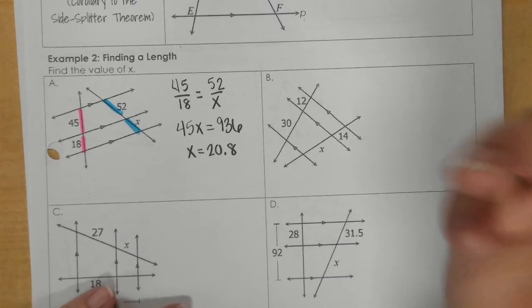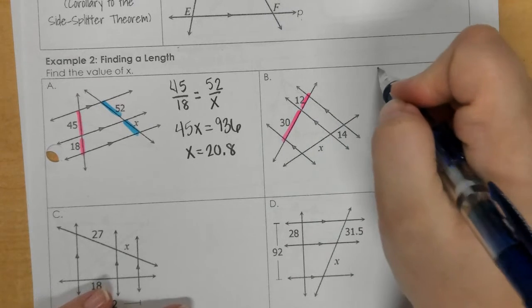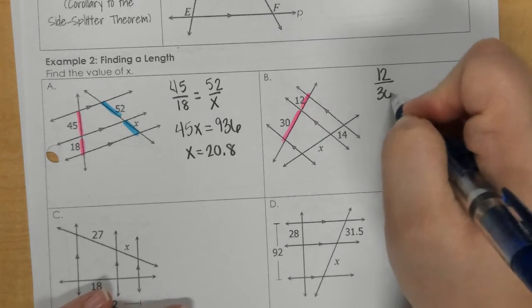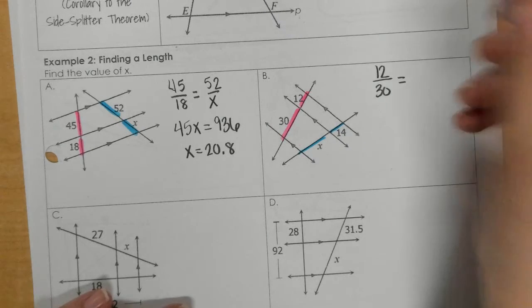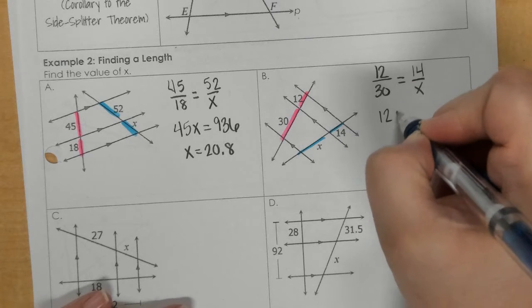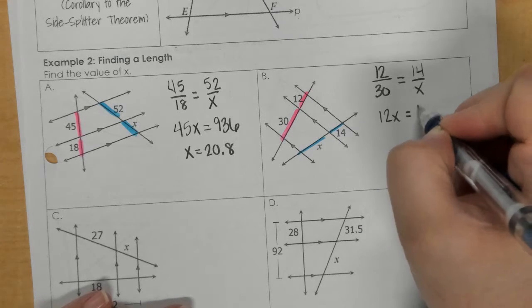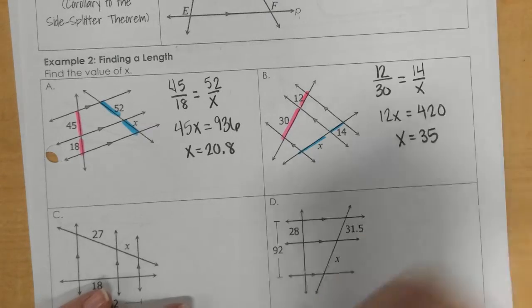Okay. So in B, I'm going to go 12 over 30. And then 14 over x. So 12x and 420, and if you divide, we get 35.